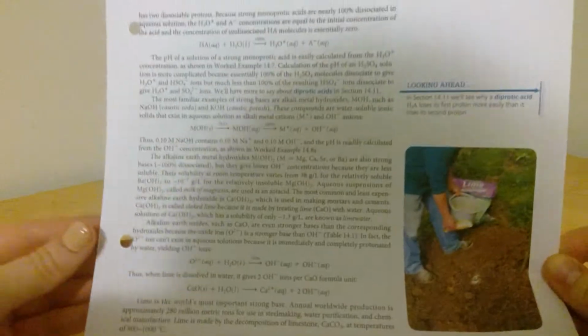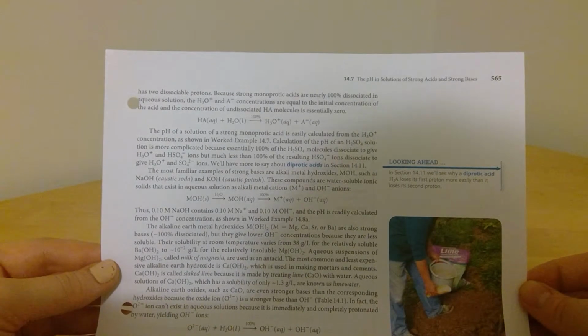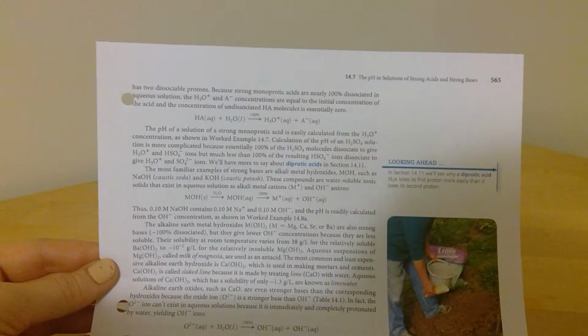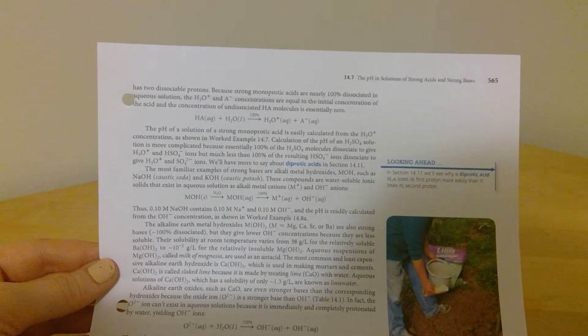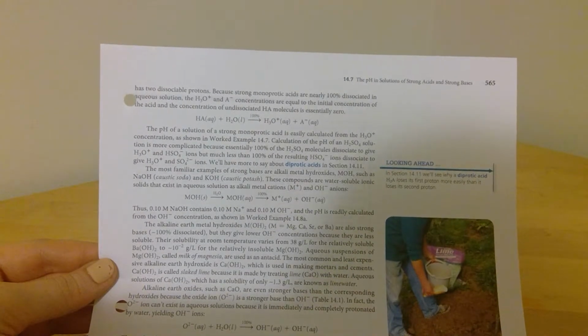Because strong monoprotic acids are nearly 100% dissociated in aqueous solution, the H3O+ and A- concentrations are equal to the initial concentration of the acid, and the concentration of undissociated HA molecules is essentially zero.